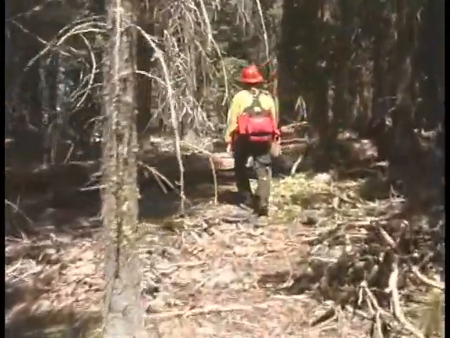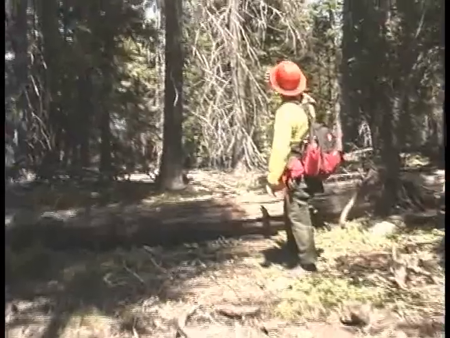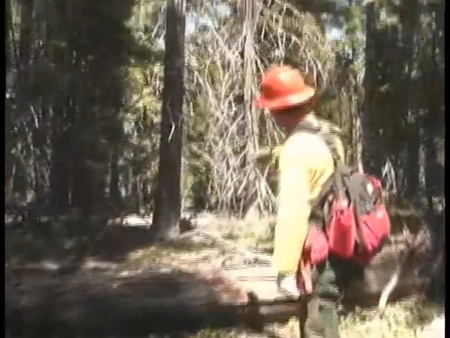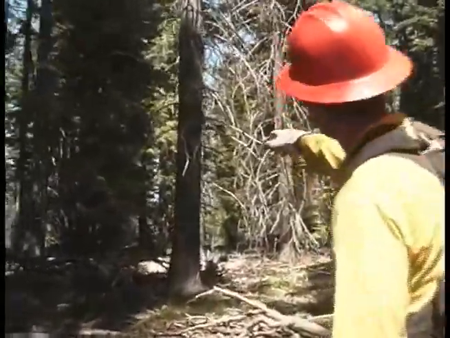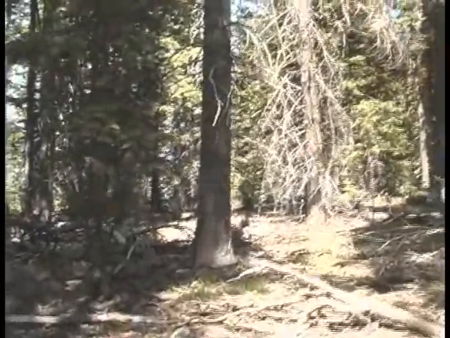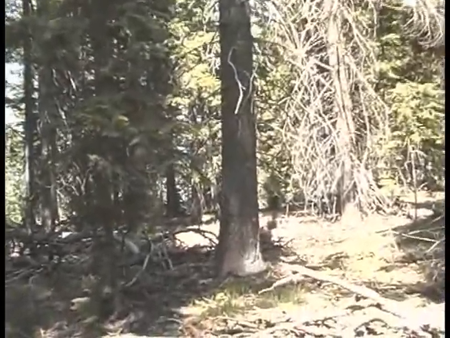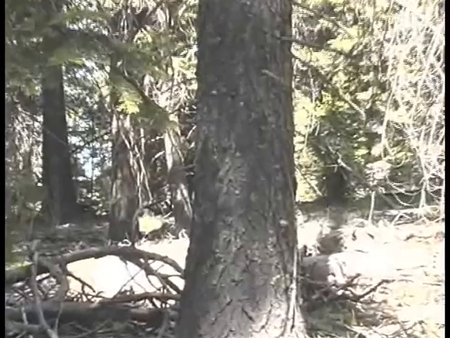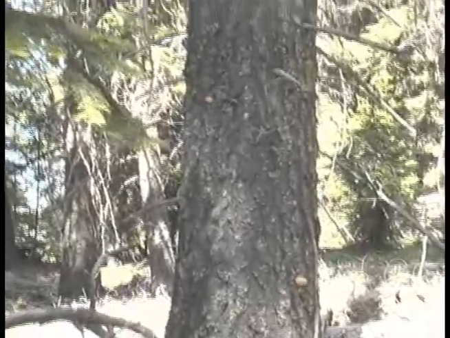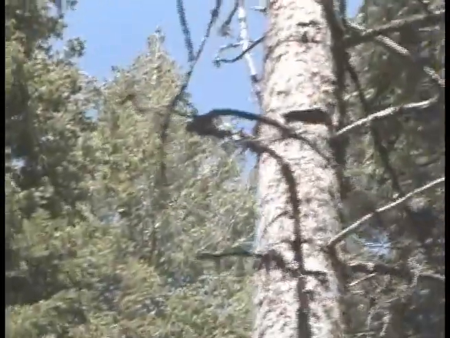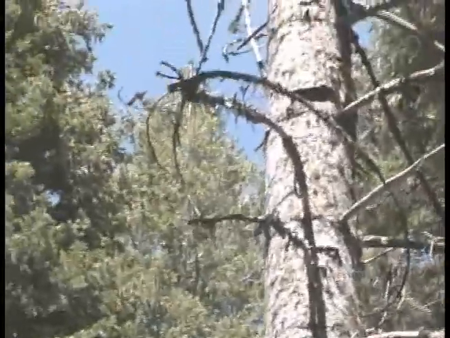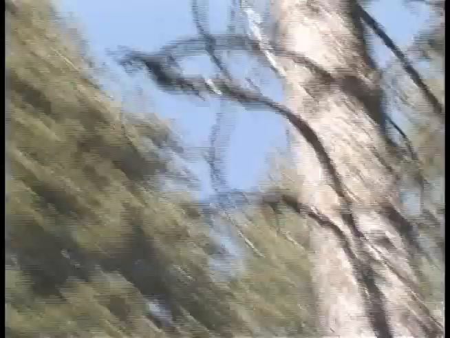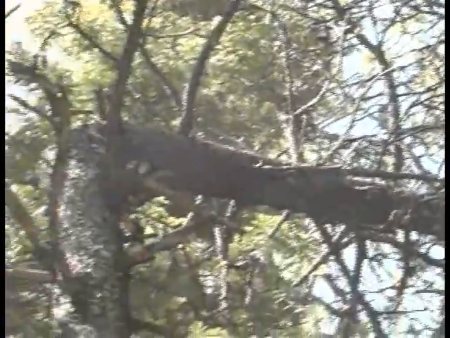We come around here, and the snag that we'd pointed out earlier, now we can see we've got fungus growing on it, indication of a rot in the stem there. And as we come on around to where we can get a better view of this top, we can see that we have an extremely complex situation here.